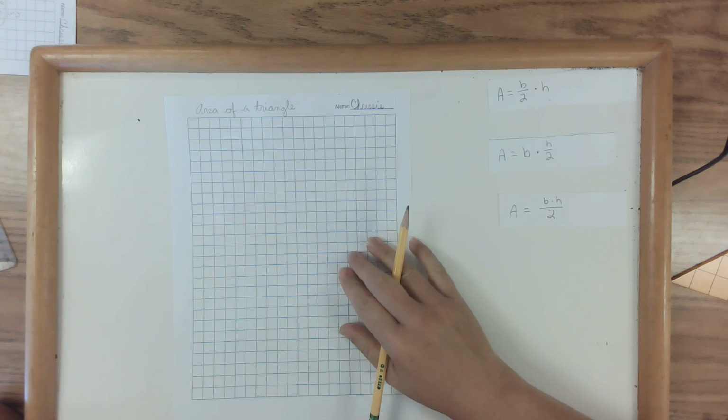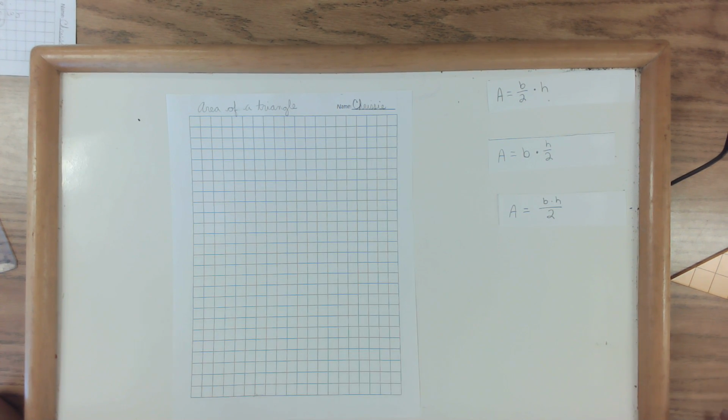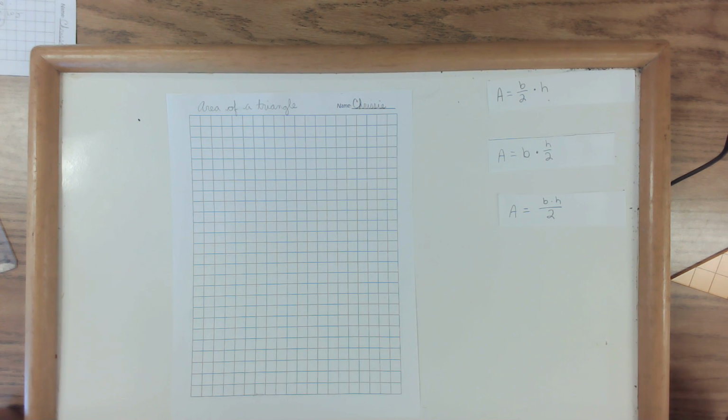Now, one of the tips that I can give you is you're going to have an easier time in the beginning doing the math if you just choose even numbers. So 2, 4, 6, 8, 10, 12, and so on. It's just going to be easier at first. Once you get more comfortable drawing and doing the math with this, then you can use some different numbers. So to start off with, I'm just going to stick with my even numbers.